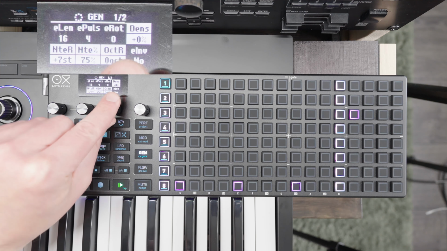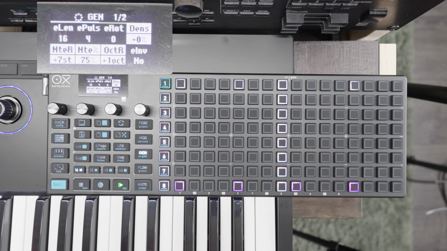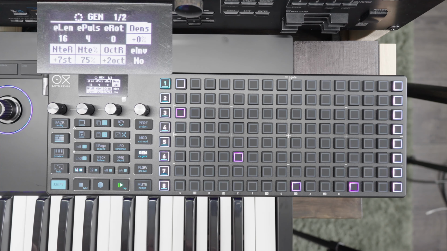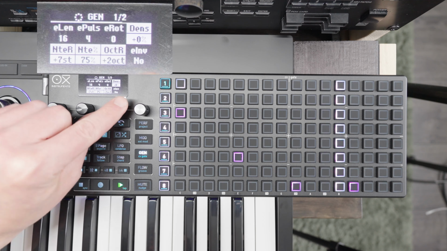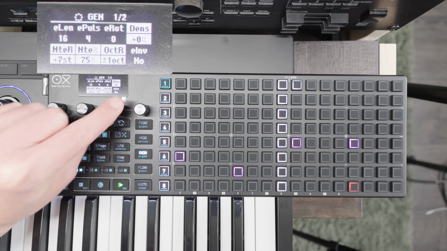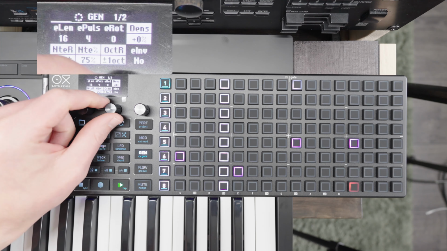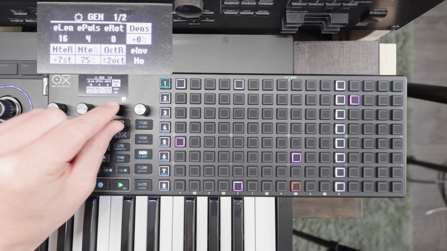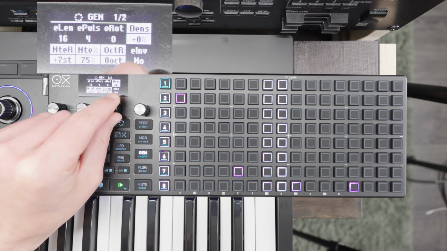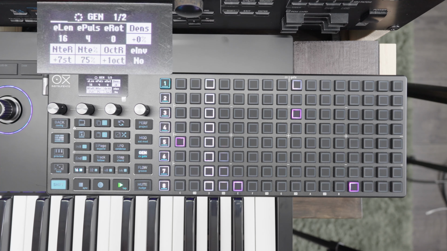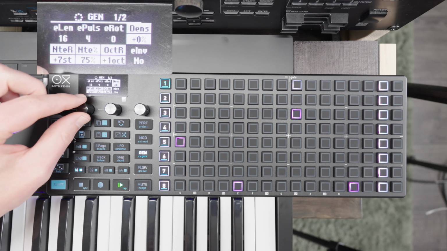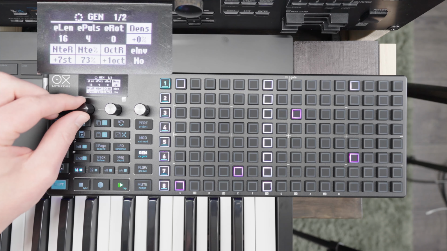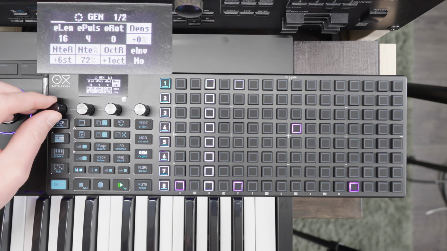Now we can add octave randomization, so that some of the nodes will jump an octave or 2. You can go plus minus 1, plus minus 2. So you get quite a bit of variation here. And every time you change these parameters, the pattern changes.